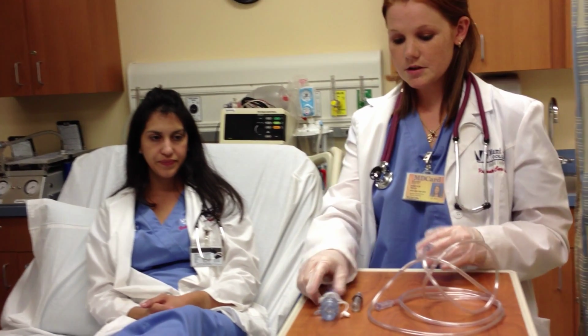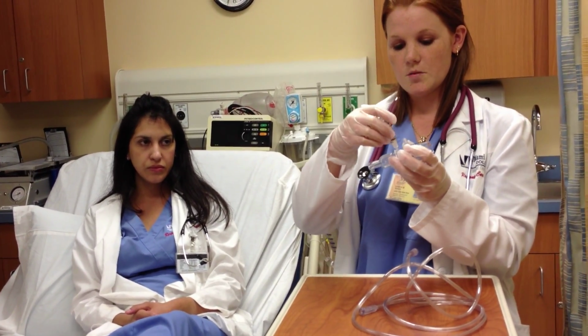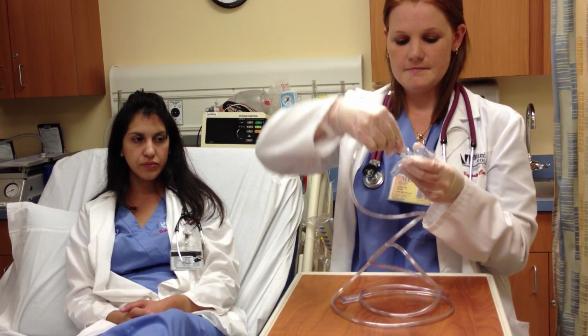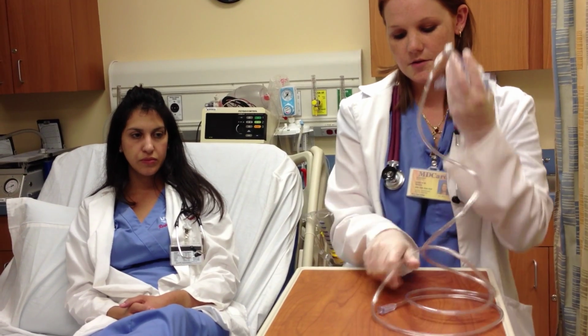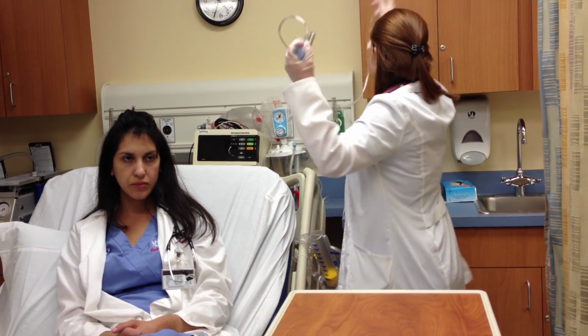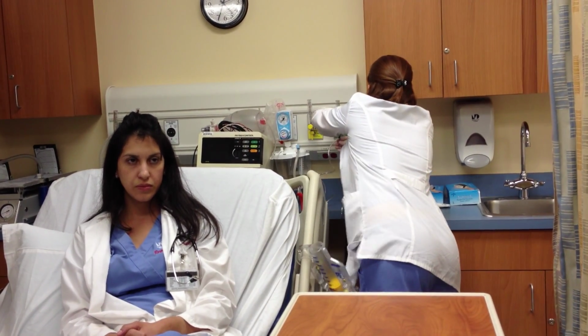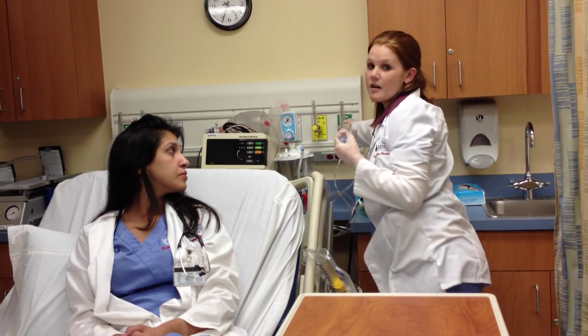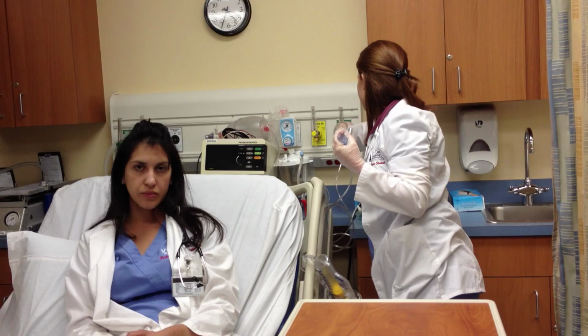Now, I'm going to gather my equipment and place it together. Manometer goes on top. Oxygen tubing. I'm going to connect it to the flow meter. Make sure your flow meter does not exceed 50 to 60 psi. You want to start it off at 5 liters per minute.